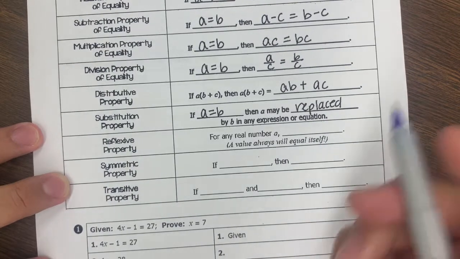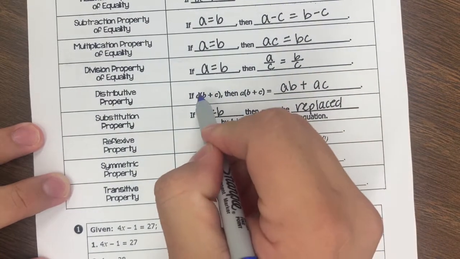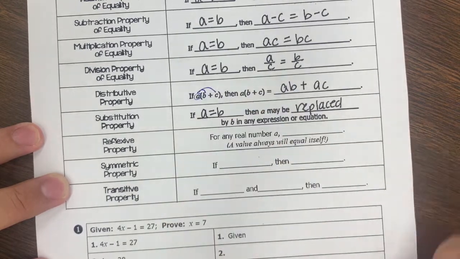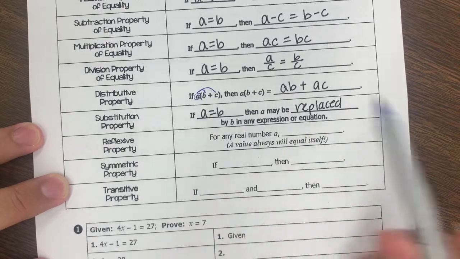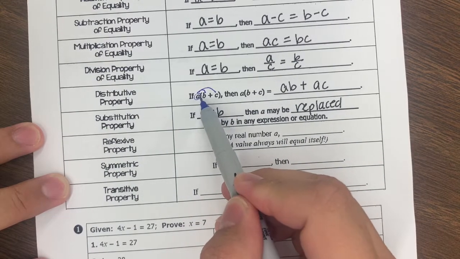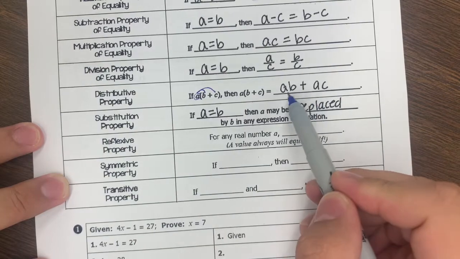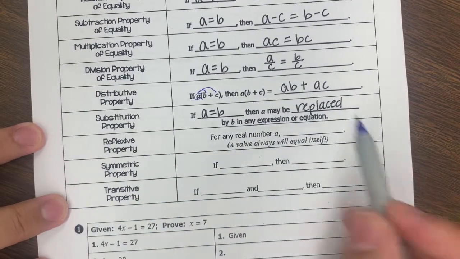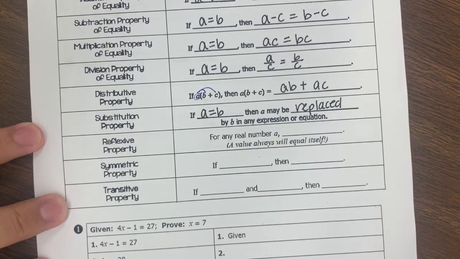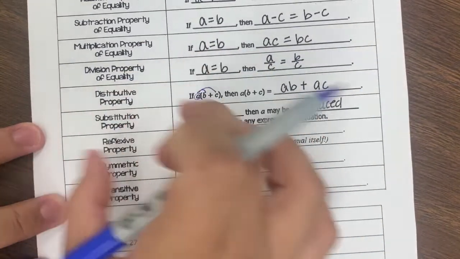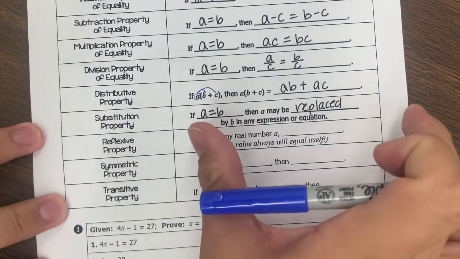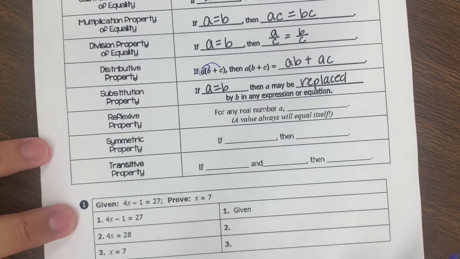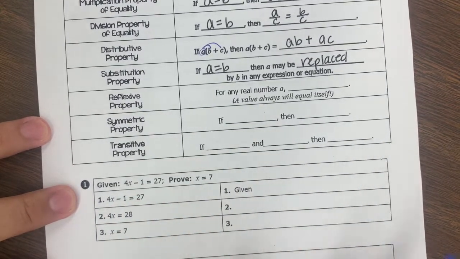And for those of you who may or may not remember the distributive property, if you have a constant outside of a parentheses, you have to remember to distribute that to both terms on the inside. For example, in this case, you have a times (b plus c), and you'll end up with a times b plus a times c. And then of course the substitution property: if you know that a and b are the same thing, whatever expression or value you have for a, you can substitute that, ideally with parentheses, where b is located.